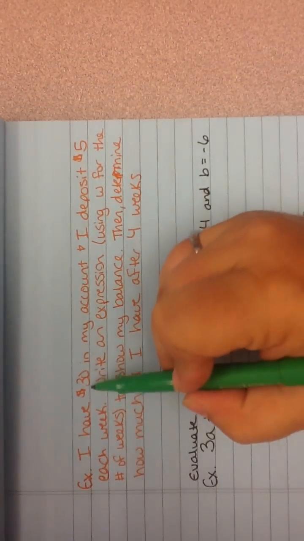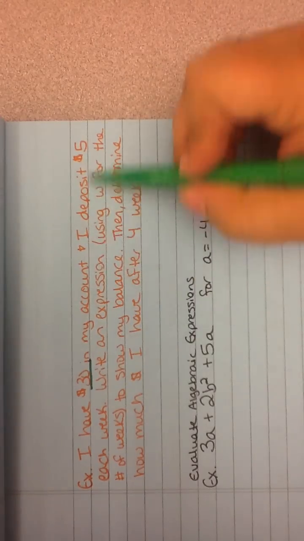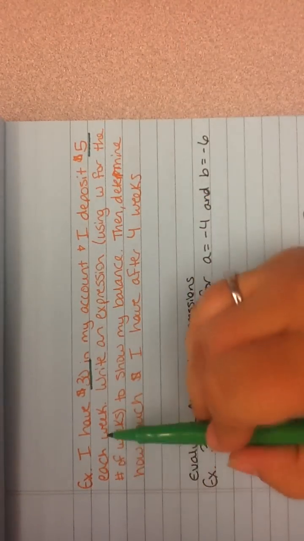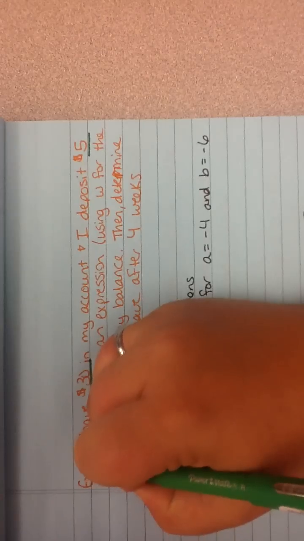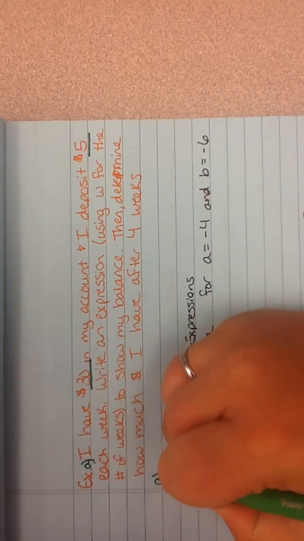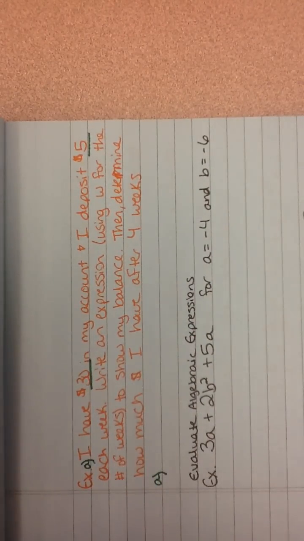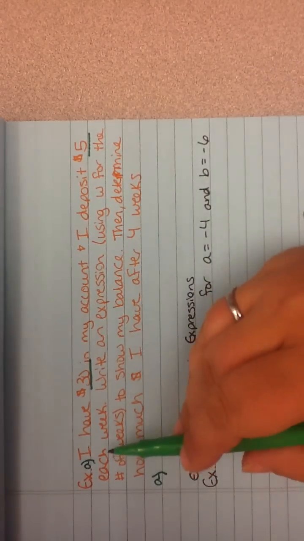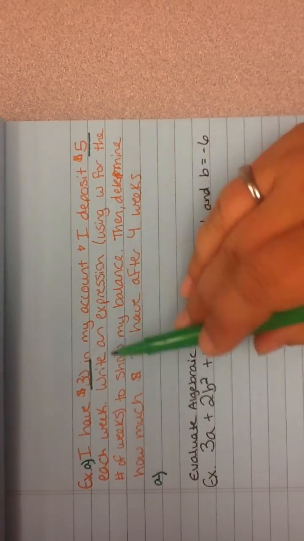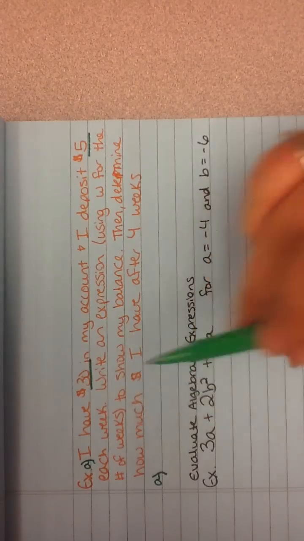Okay, next. Alright, I have $30 in my account and I deposit $5 each week. Write an expression. Okay, so I'm going to make this A. Write an expression: how much do I have if I have $30 in my account and I deposit $5 each week? Write an expression using W for the number of weeks.